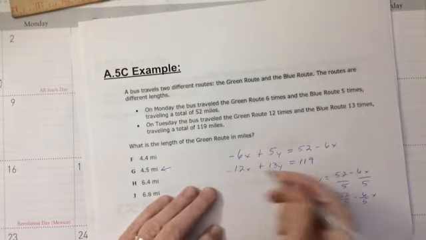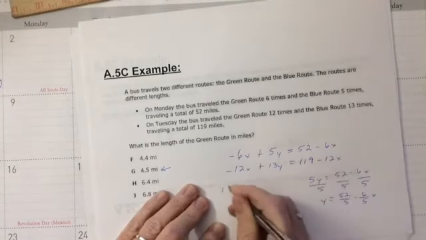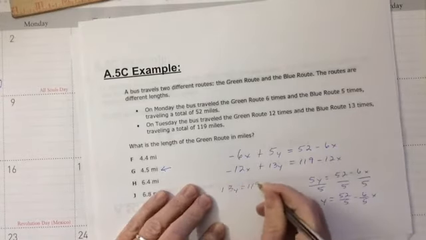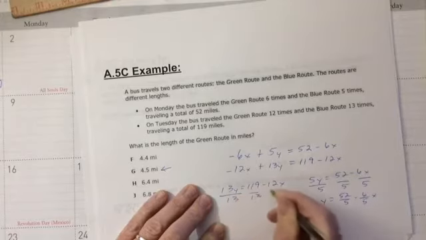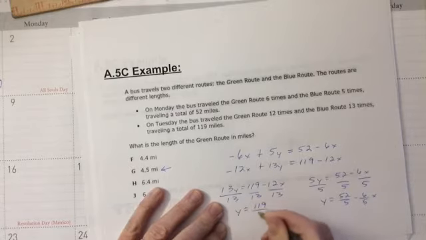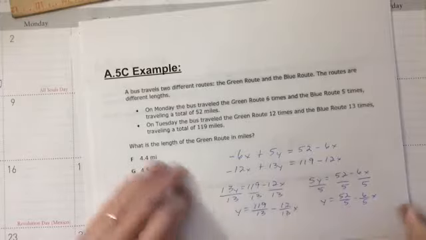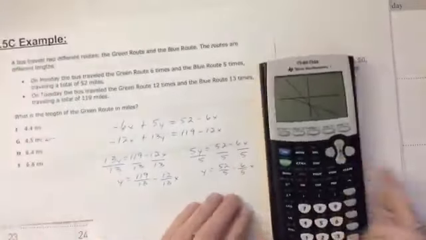we're going to subtract the 12x. And that gives us 13y equals 119 minus 12x. Divide everything by 13. We're going to get y equals 119 divided by 13 minus 12 over 13x. It's looking kind of weird. Let's see if we get it right.